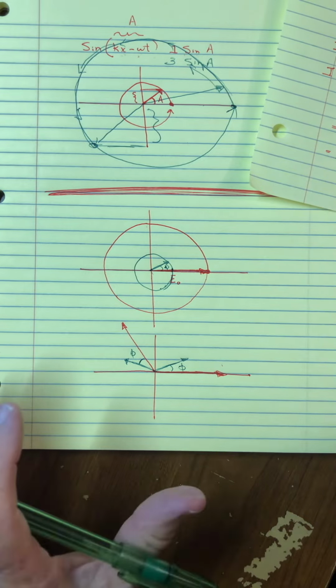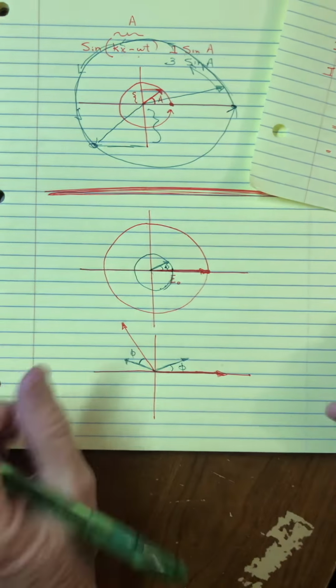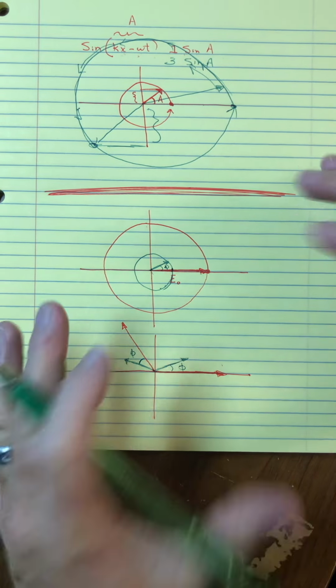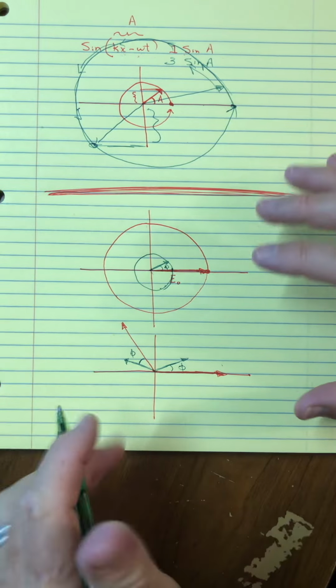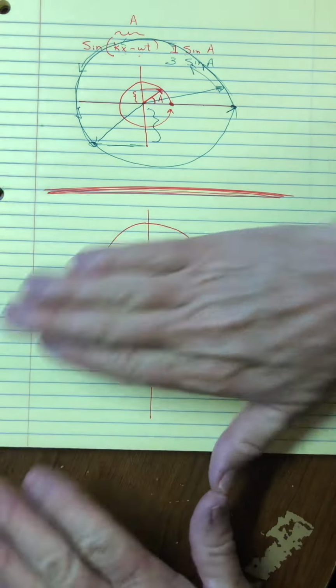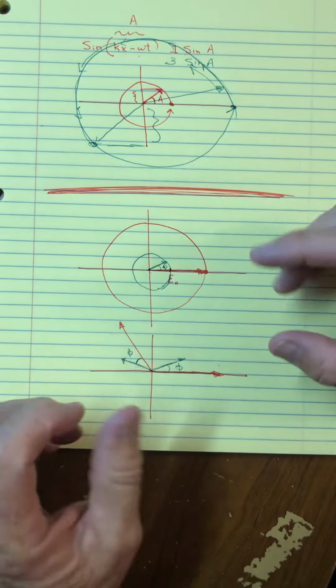Because if we mentally get rid of the movement, which is actually kind of hard. It's the movement that I'm probably having a hard time showing you in this video because I'm drawing static pictures, and to see them rotate is kind of hard to explain on a piece of paper.